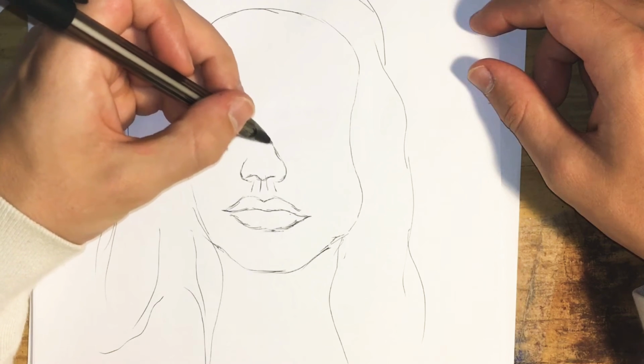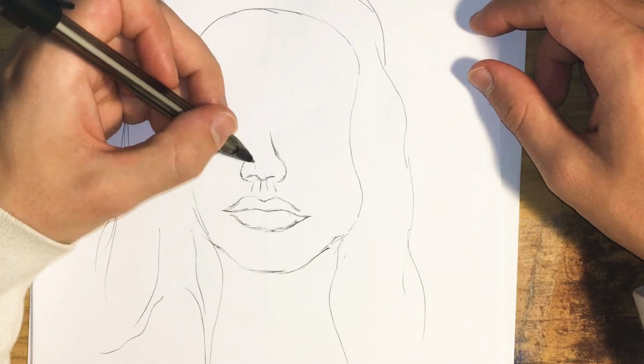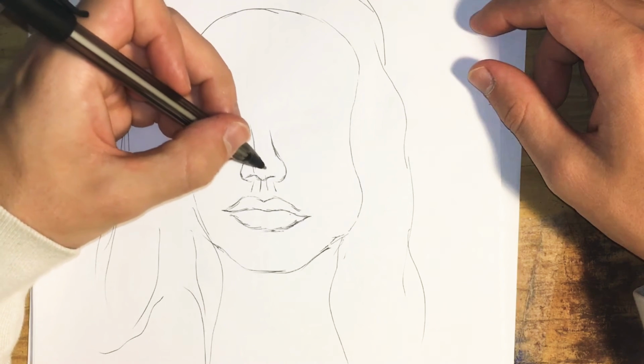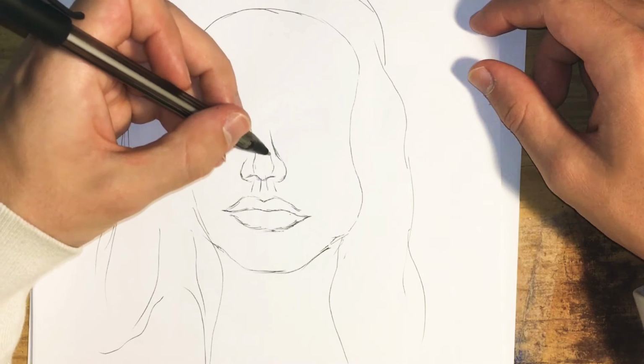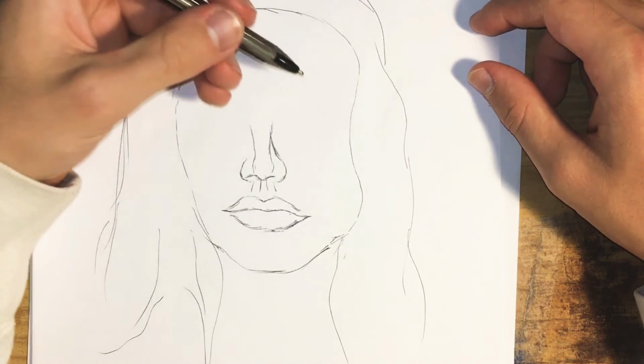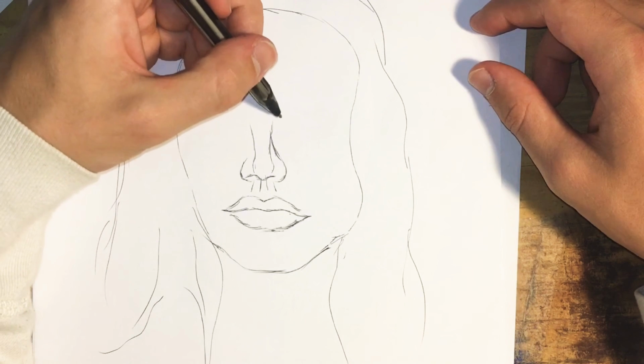Then we'll create the rest of the shape of the nose. And then we'll start to go further up. And here I'm creating two different lines from the nostrils connecting up to the top of the nose to create a kind of 3D effect.